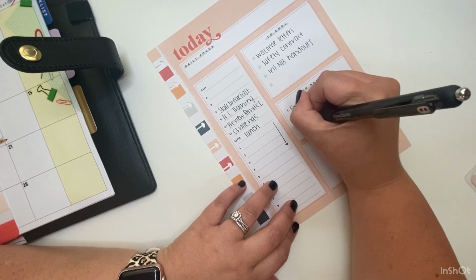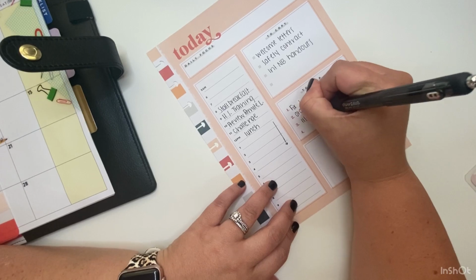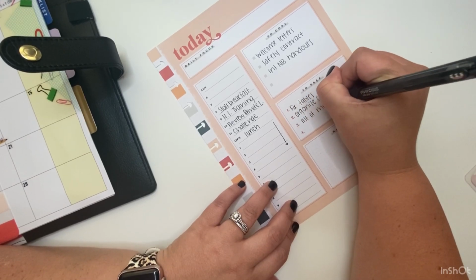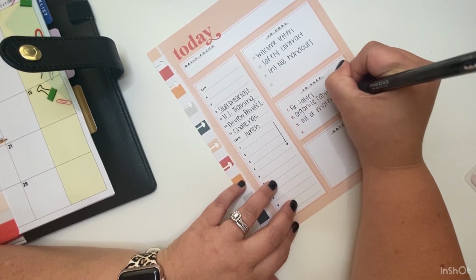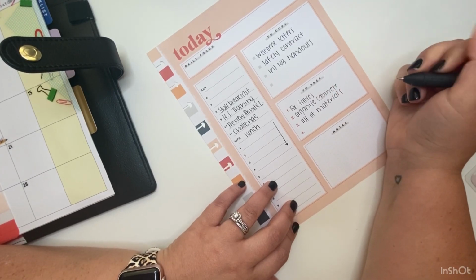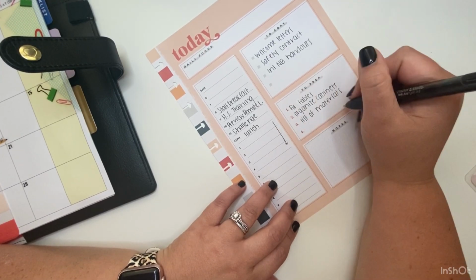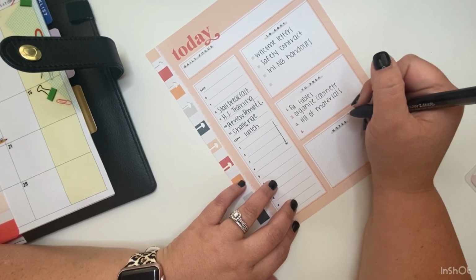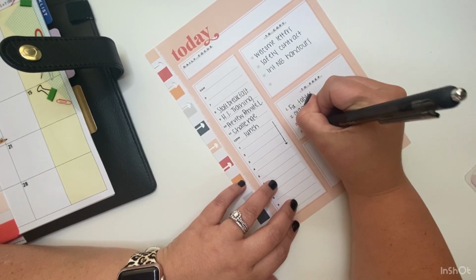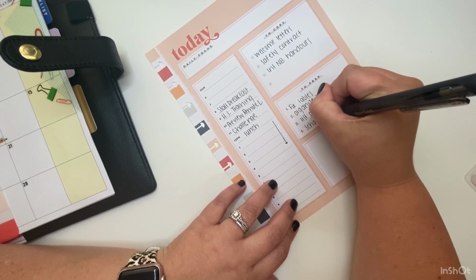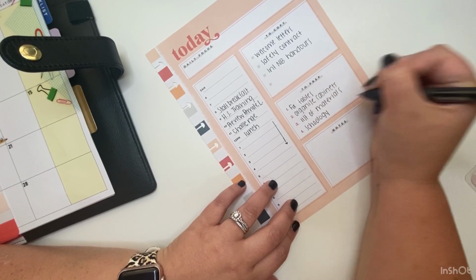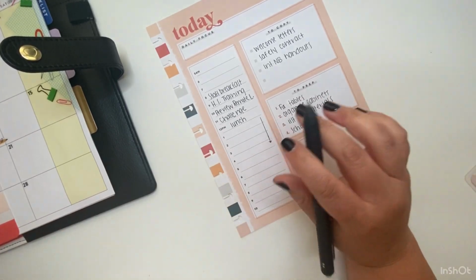I need to come up with a list of materials that I need, and then I probably need to work on Schoology and start prep. So I'm just gonna write Schoology, and Schoology is like my online classroom that I've always used, digital learning or not.